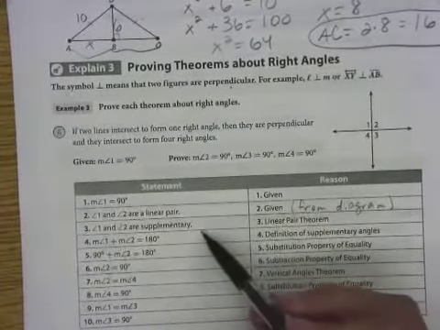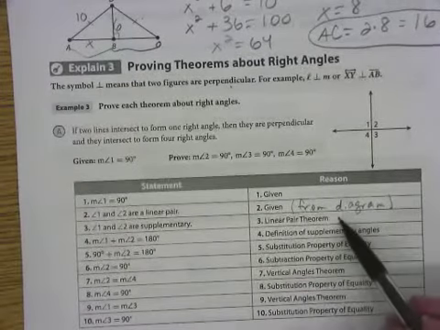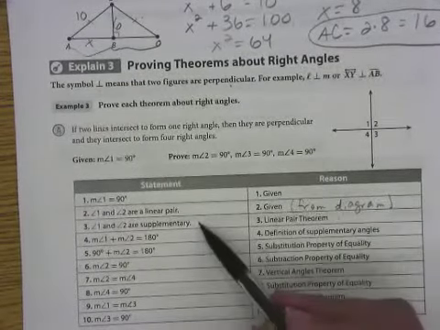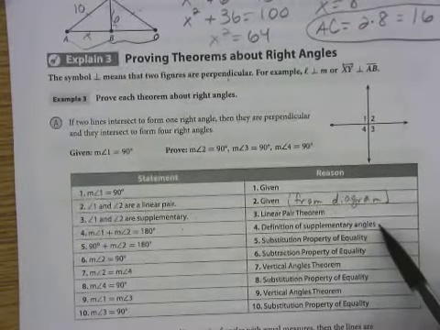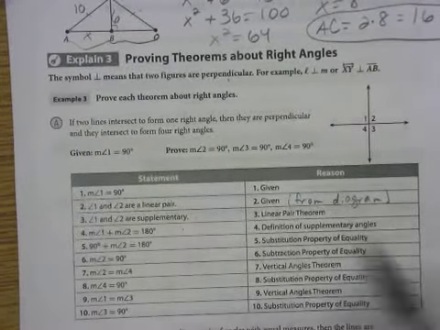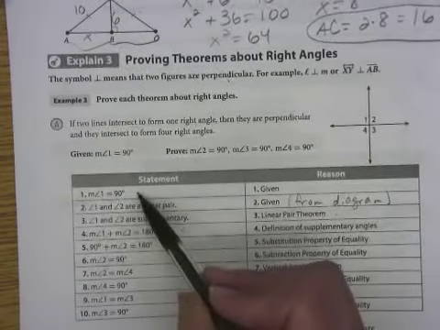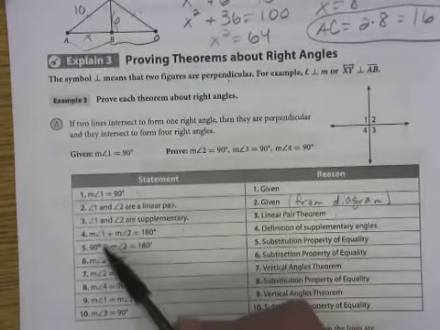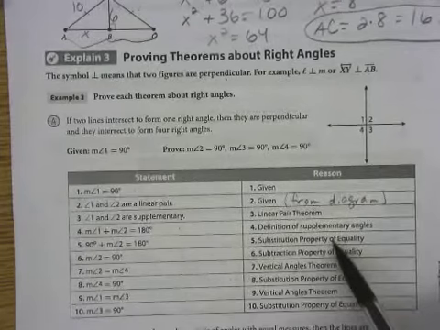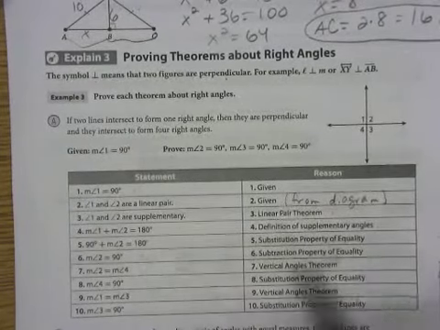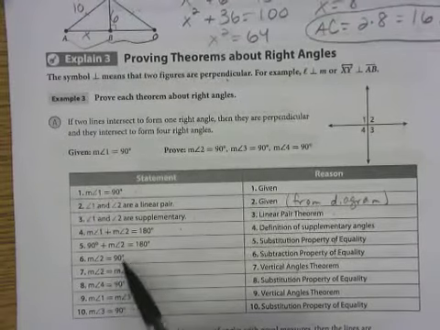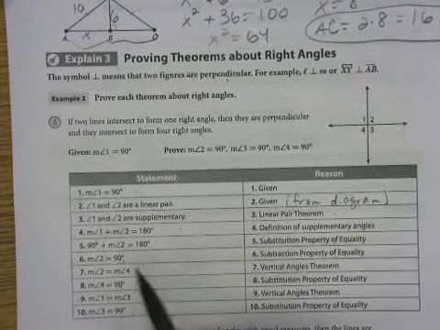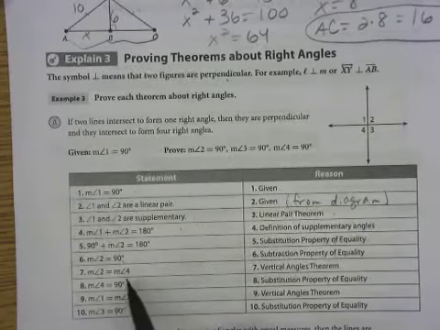And then because the angles form a linear pair, I know that they're supplementary because of the linear pair theorem. Because these angles are supplementary, I know that they add up to 180 because that's the definition of supplementary angles. And then back here, we knew that angle 1 was 90 degrees, so that's why we see that 90 degrees has been substituted in for angle 1. Subtracting the 90 from both sides, I have that the measure of angle 2 equals 90.